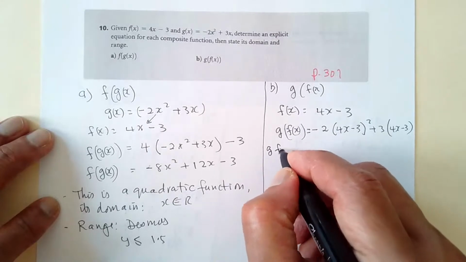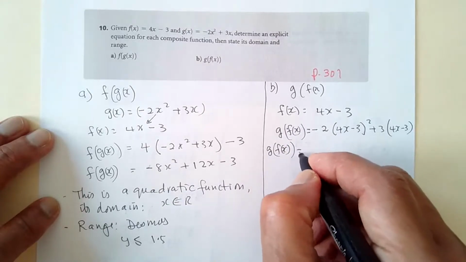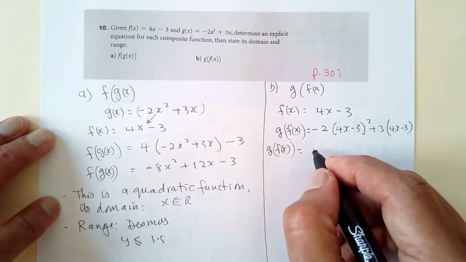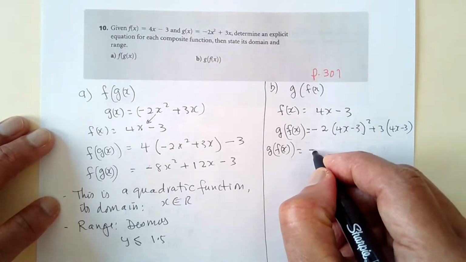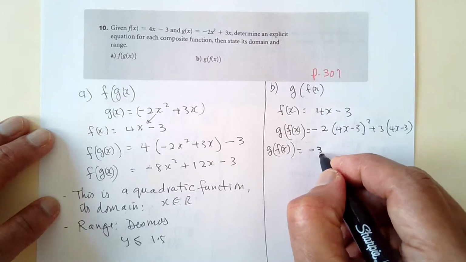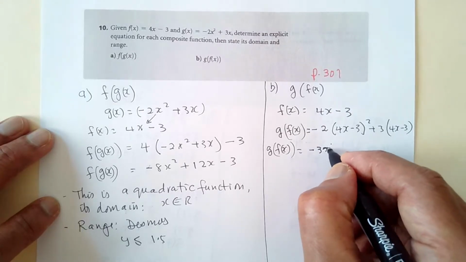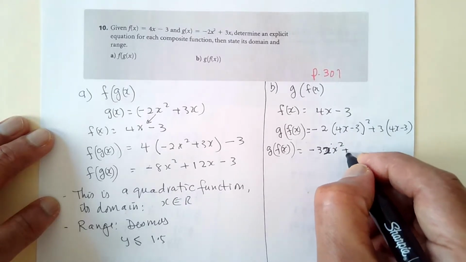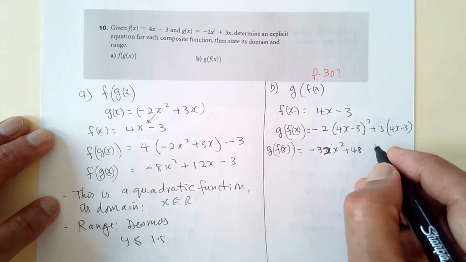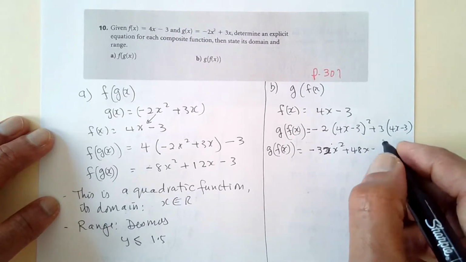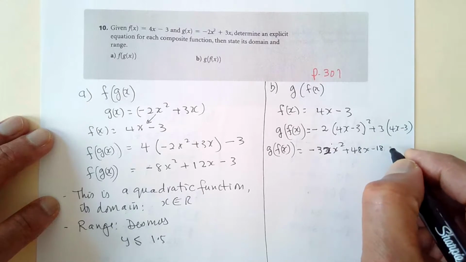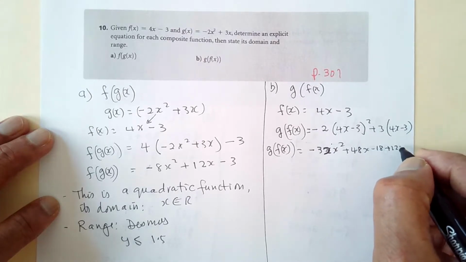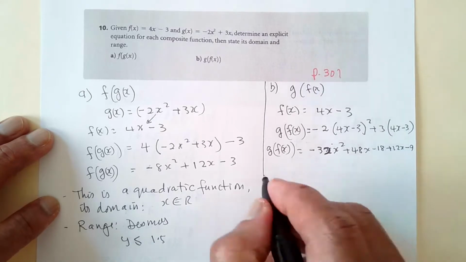So g of f of x, when you work all this magic out, we end up with negative 32x squared plus 48x minus 18 plus 12x minus 9.